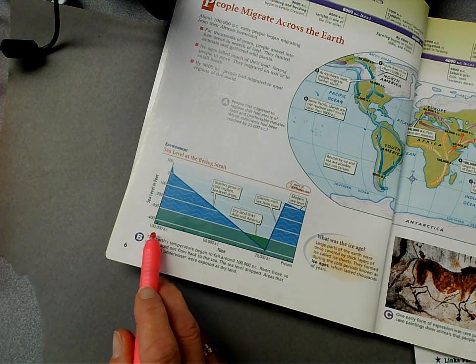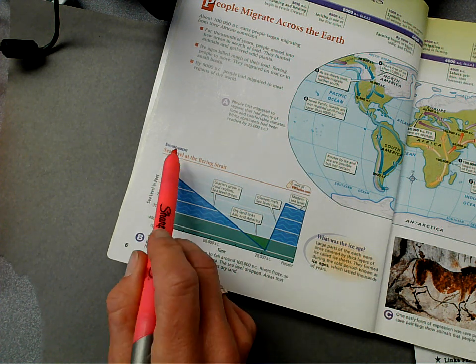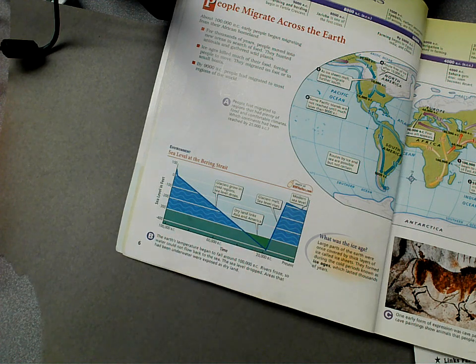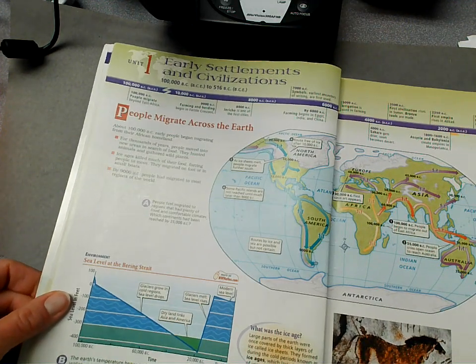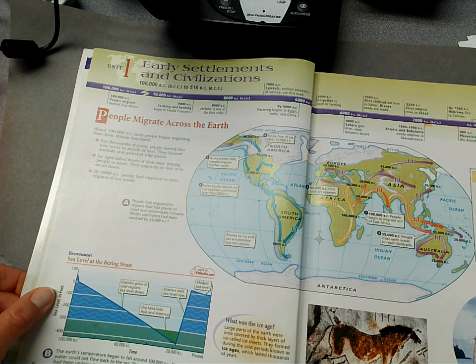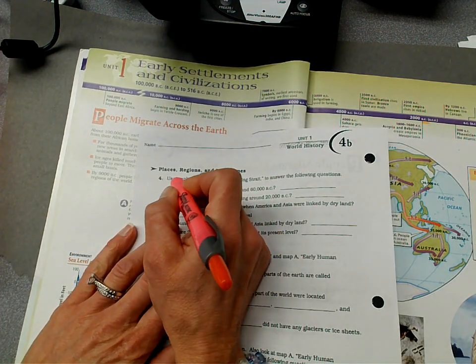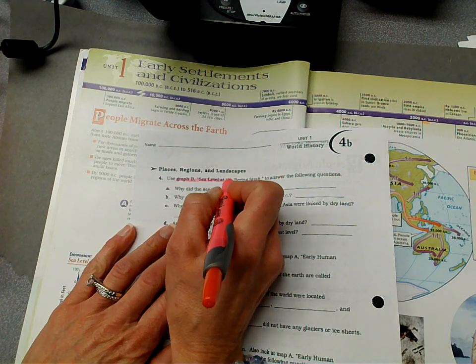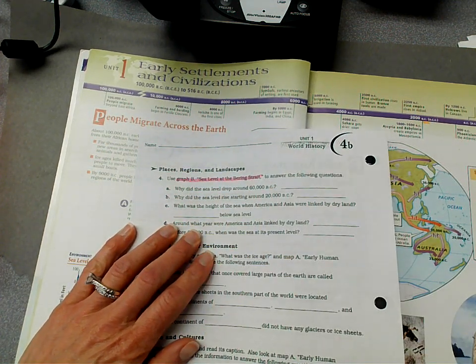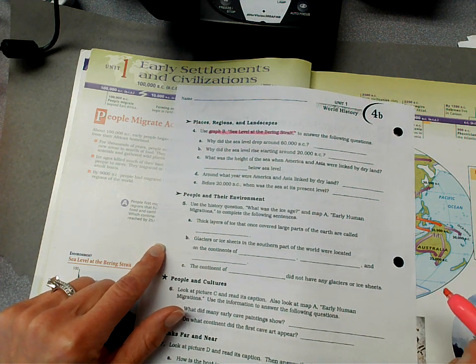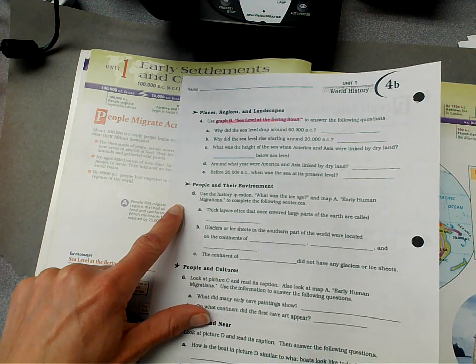So either way, you're going to have to notice the time and then the feet for sea level, and then you're going to want to read that description. If you don't take note of all that stuff, it can get a little bit tricky when you are answering these questions. So go ahead and underline or highlight graph B, sea level at the Bering Strait. Take your time on those, analyze those, and give your best answer.